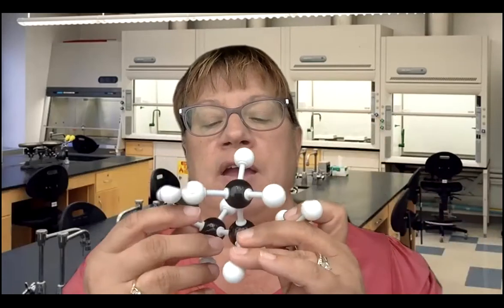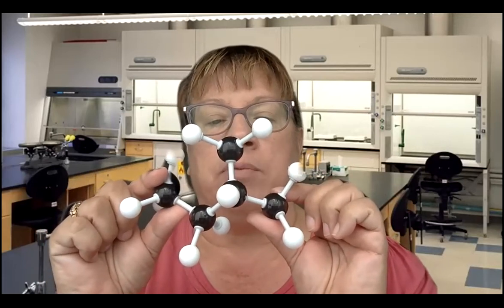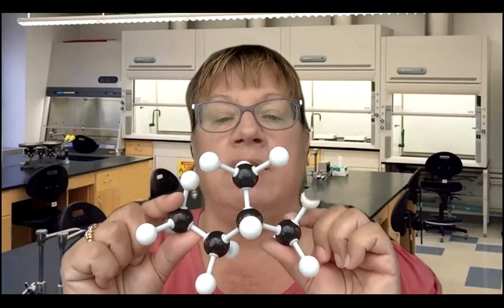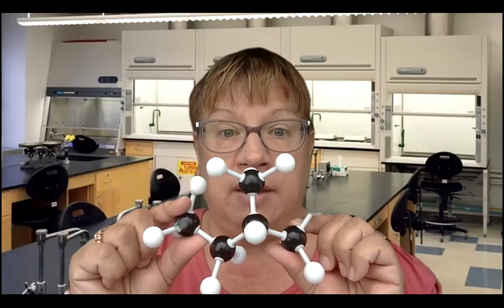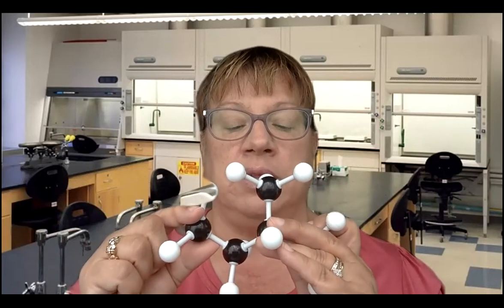Pretty much the convention is I'm drawing my largest chain staggered with my branching points coming off, but it doesn't have to be drawn that way, in which case you have to get really good at figuring out if something is the same or if something is different. And that's the whole idea with constitutional isomerism.